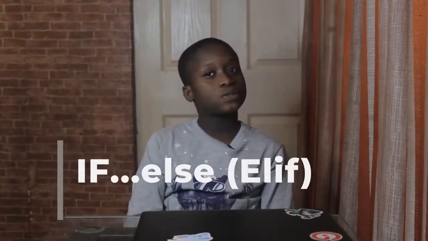Another thing we have is else if, which is different. You're combining both an if statement and an else statement together in one, just merging it together, and it's good for a lot of things. Conditions are very simple in programming because you use them a lot.